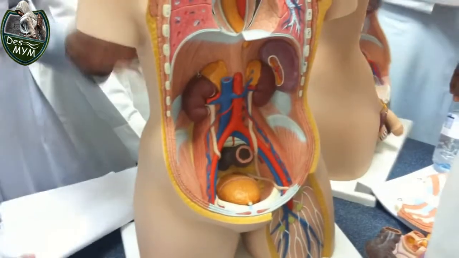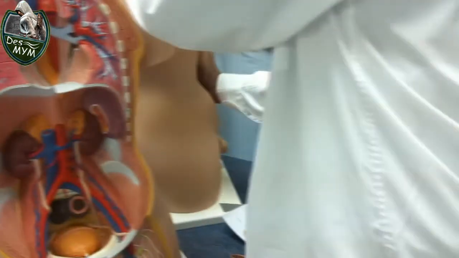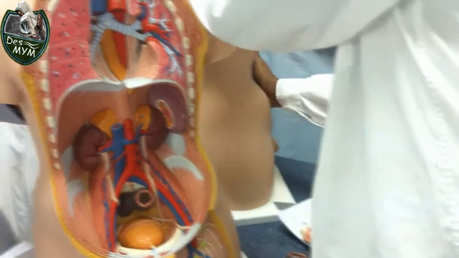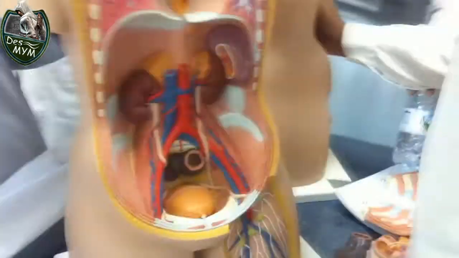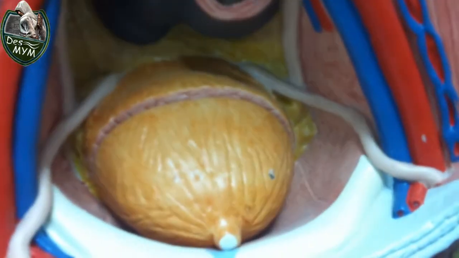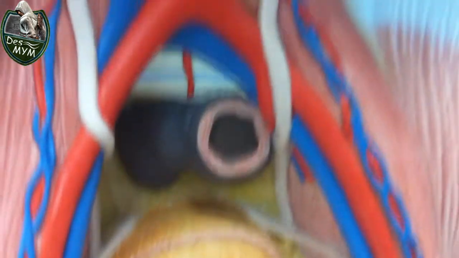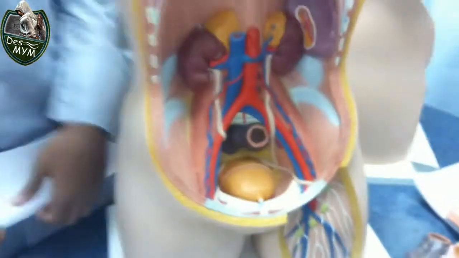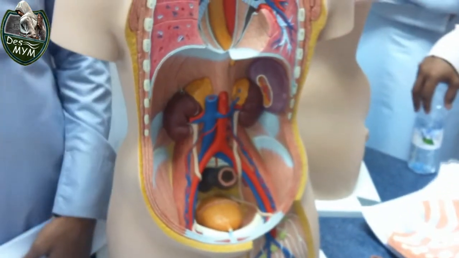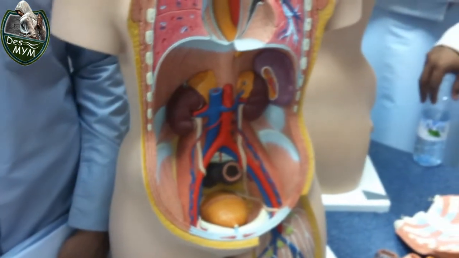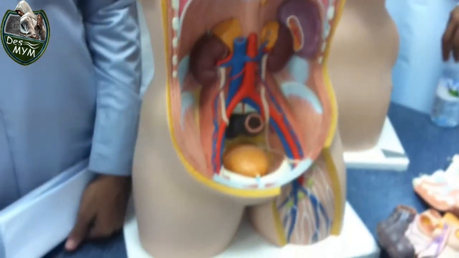Okay, see here. This is the ureter running on the psoas muscle on each side and ending in the urinary bladder here. Okay, is it clear? Any questions?